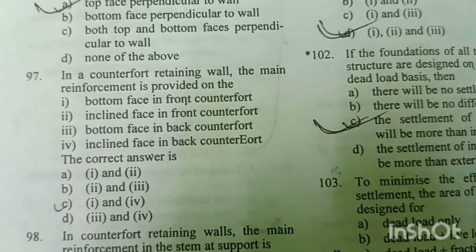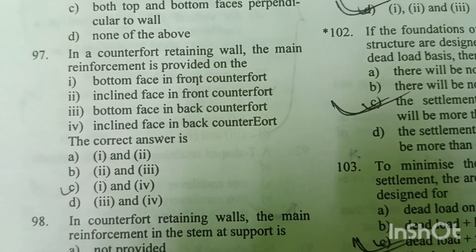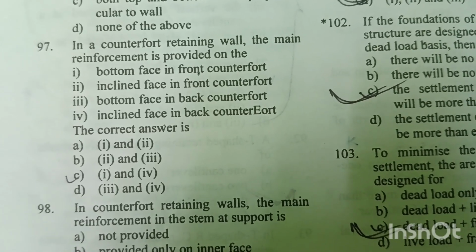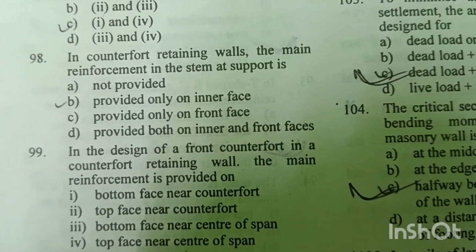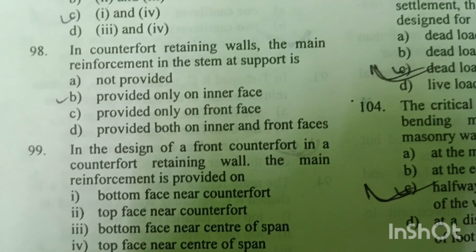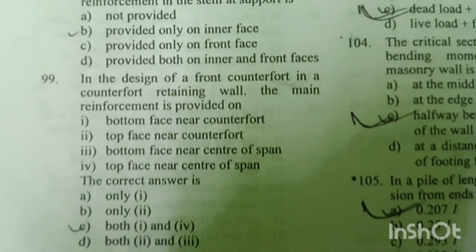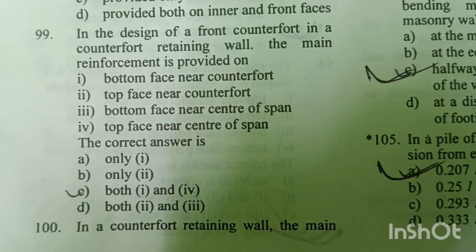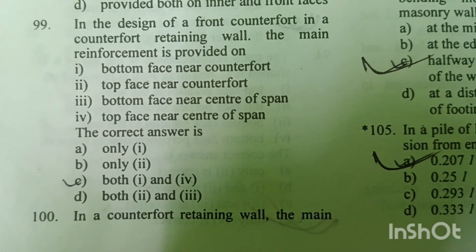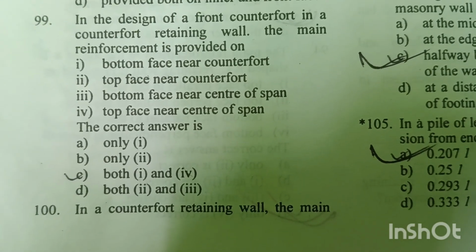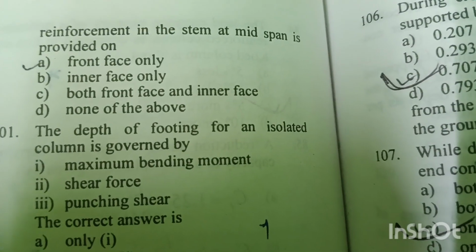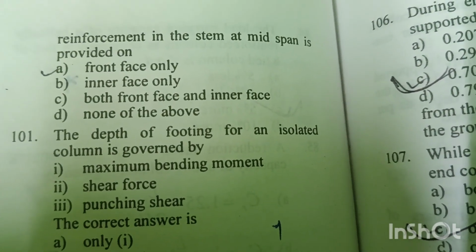Question number 97. In a counterfort retaining wall, the main reinforcement is provided on the bottom face in front of counterfort and inclined face in the back counterfort. Option C is right answer. Question number 98. In counterfort retaining walls, the main reinforcement in the stem at the support is provided only on the inner face. Option B is right answer. Question number 99. In the design of a front counterfort in a counterfort retaining wall, the main reinforcement is provided on the bottom face near counterfort and top face near. Option C is right answer. Question number 100. In a counterfort retaining wall, the main reinforcement in the stem at the mid span is provided on the front face only. Option A is right answer.